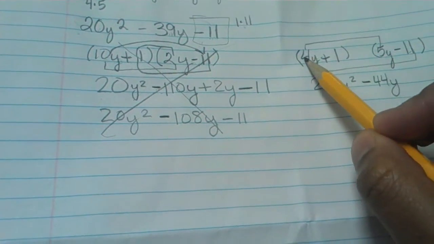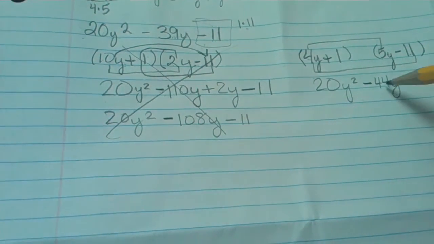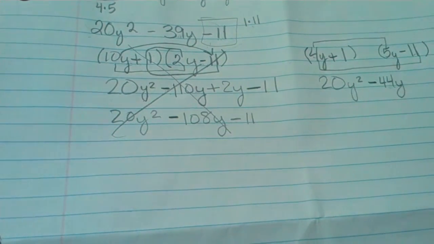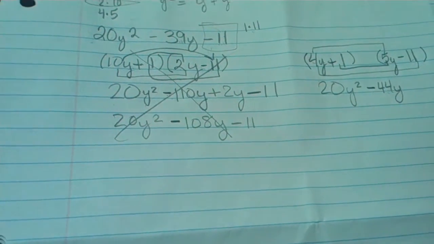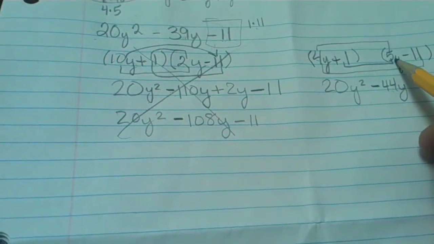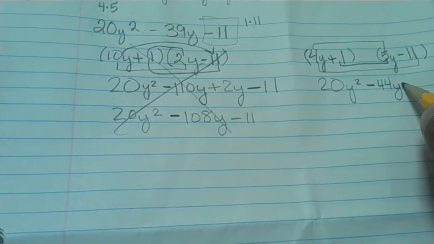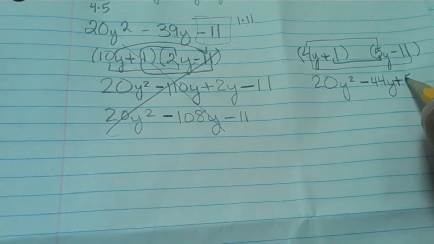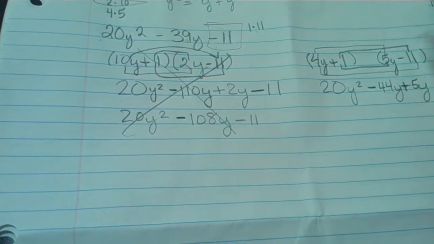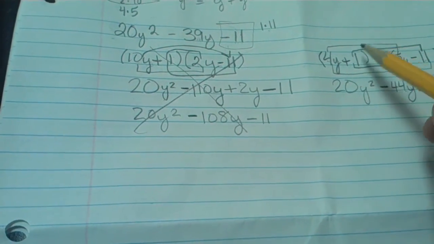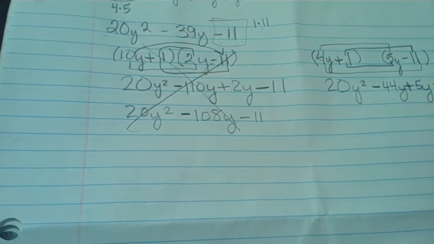Negative 11 times 4 is negative 44. Then you have to bring the y over. Now we've got 5y multiplied by 1. That's positive 5y. And now we've got 1 times negative 11, which is negative 11.